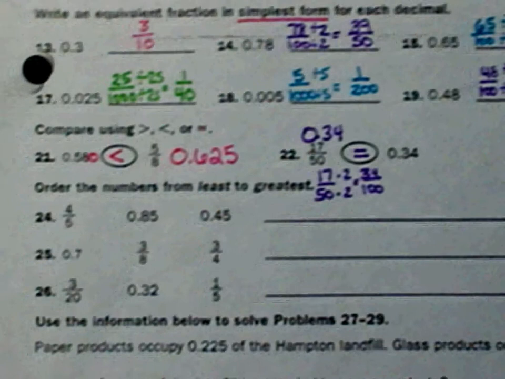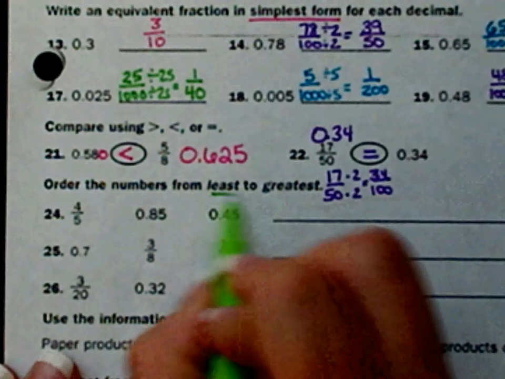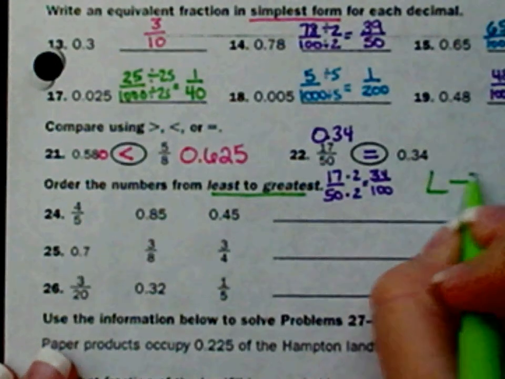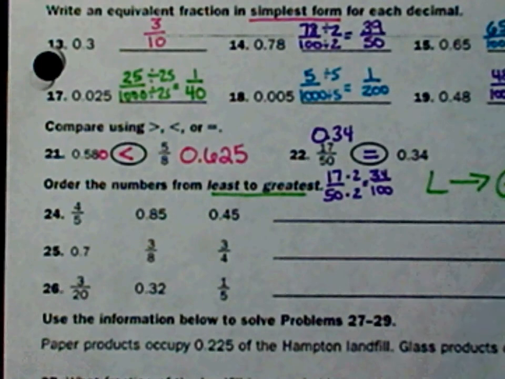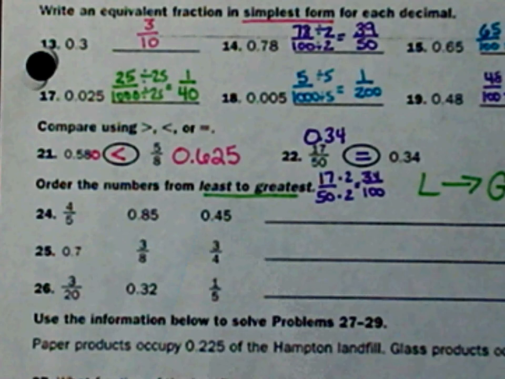And the next part we did ordering from least to greatest. And I told you I like to put that big L, arrow, and G, because how many times do we start working a problem and totally forget that we're going least to greatest and flip-flop the two? So again, you have three numbers. They either need to all be fractions or all be decimals. I'm going to do decimals because if I do fractions, not only do I have to convert these to fractions, but then all my denominators have to be the same.